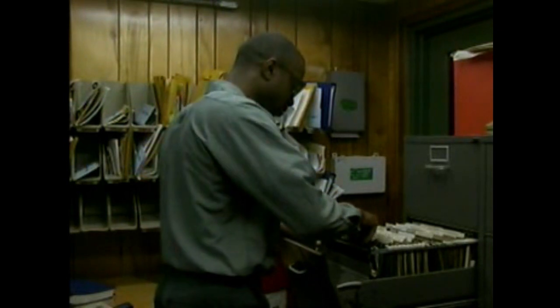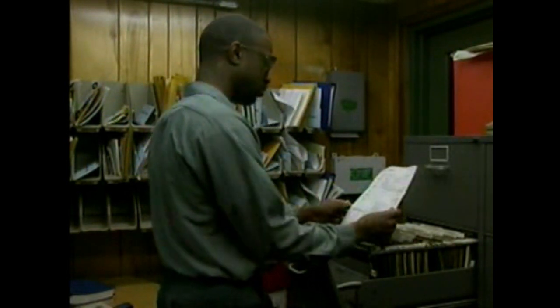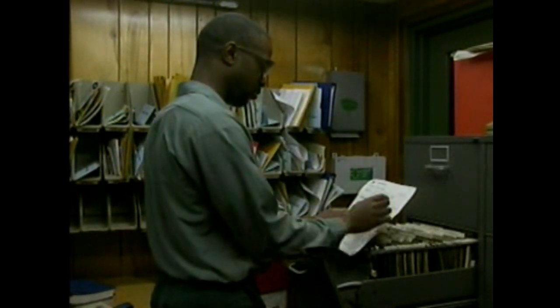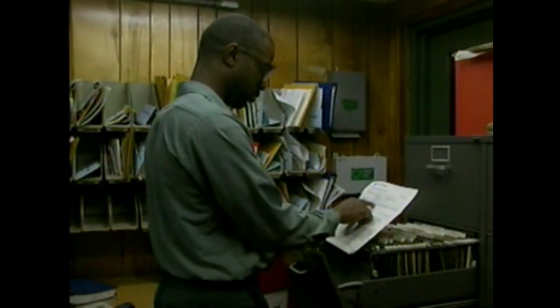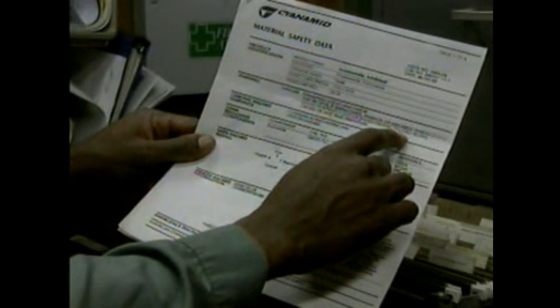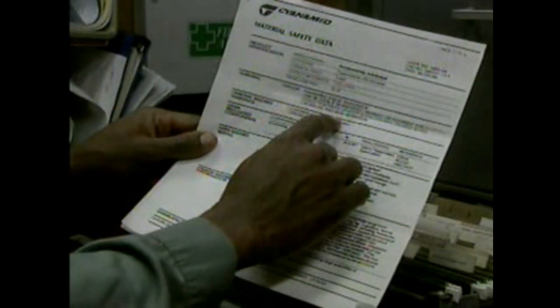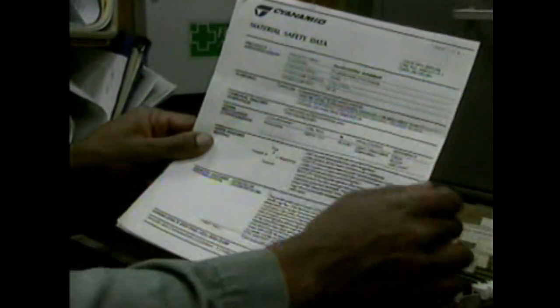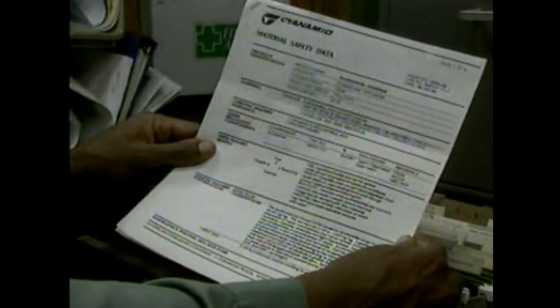One source of information about hazardous materials on the job is a document called a Material Safety Data Sheet, or MSDS. MSDS forms are not standardized. They do not necessarily all look the same. However, the information that is contained on the forms is standard.